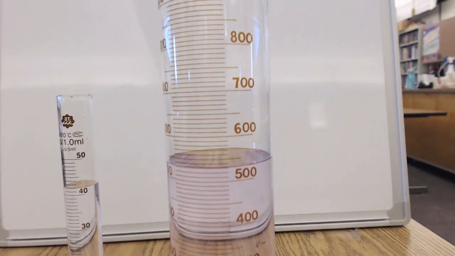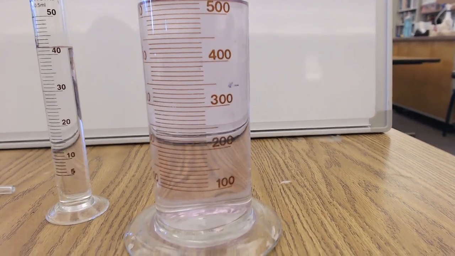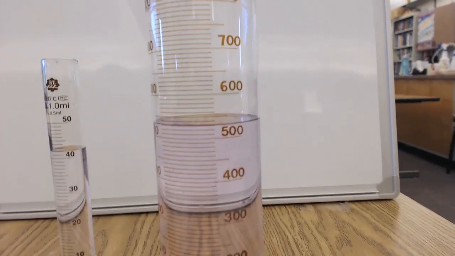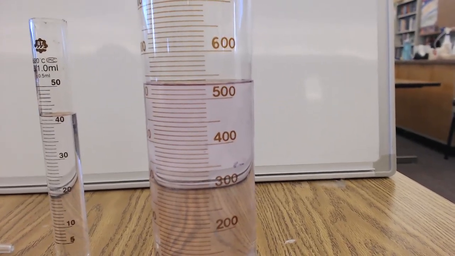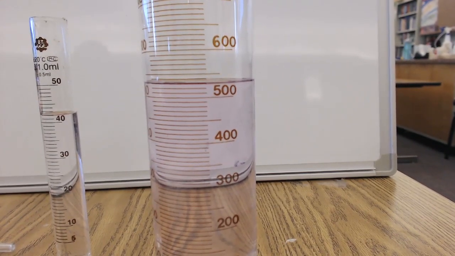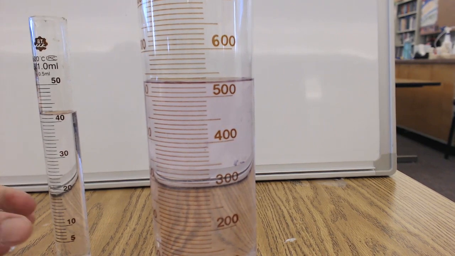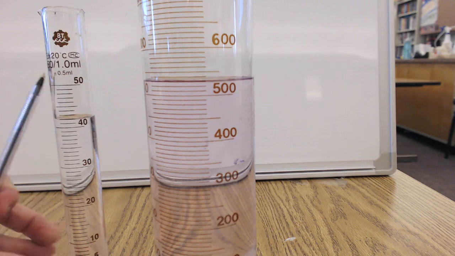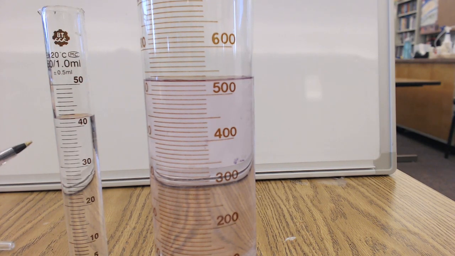Okay, let's see how you did. If I can get the camera to work. So, on this first one, the smaller graduated cylinder, well, we're going to have different answers for each one. They have different amounts of water, but they're also going to have different decimal places.